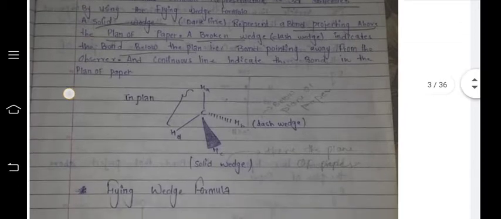Now, flying wedge formulas. This is the common representation of the formulas, using the flying wedge formula. The representation shows projections above the plane and below the plane of the molecules.